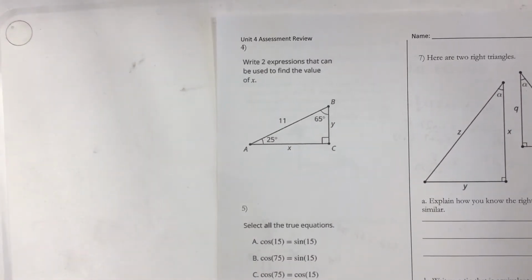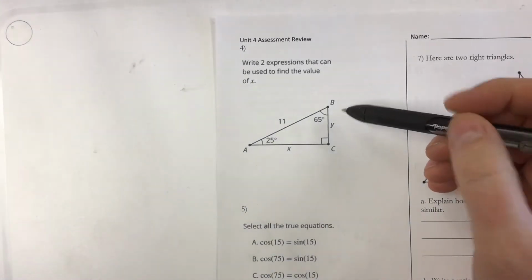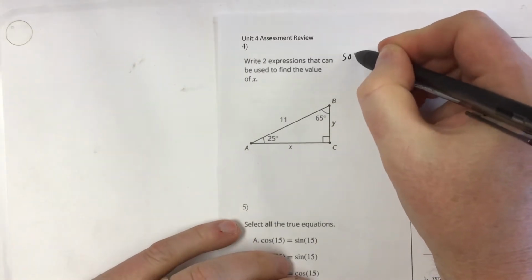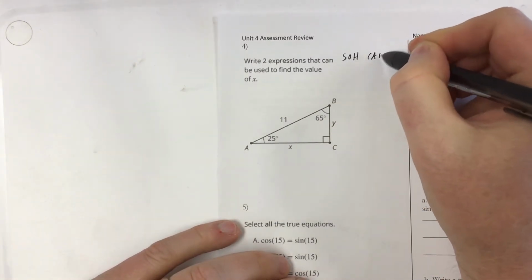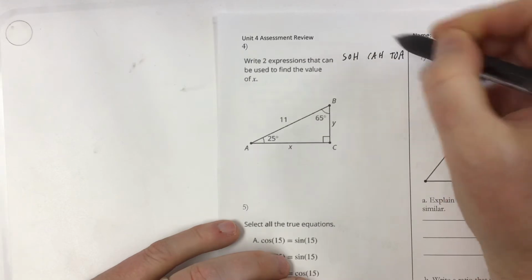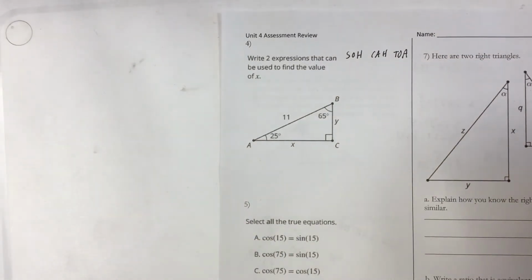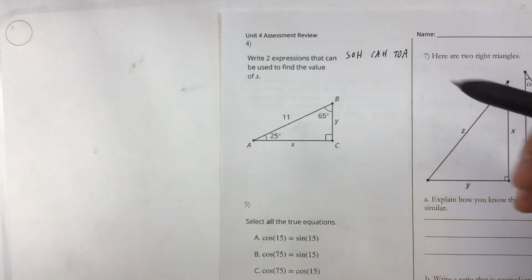All right, in this question number 4, I'm asking you to look and see about those two different reference angles and how we could set up two different equations to solve for x. So once again, to start, write that trig acronym to help us remember the sine, cosine, and tangent ratios, until you have it memorized.